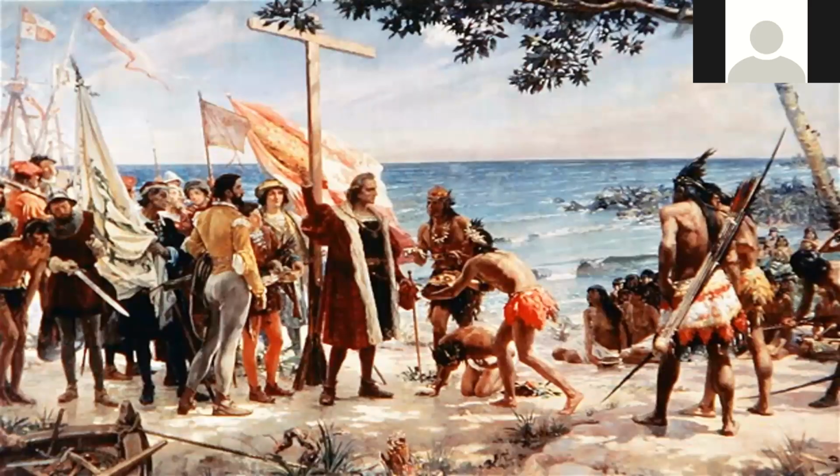So Columbus shows up with his ships and their clothing and their flags. And the Taino thought, oh, these people are here to help us. We've been waiting for them and now they're here. With their metal swords and shields and armor and their ships, it's going to be a good thing that the Spanish are here.